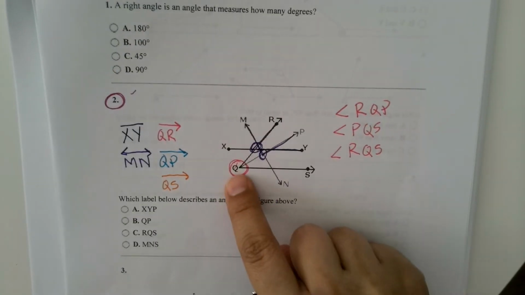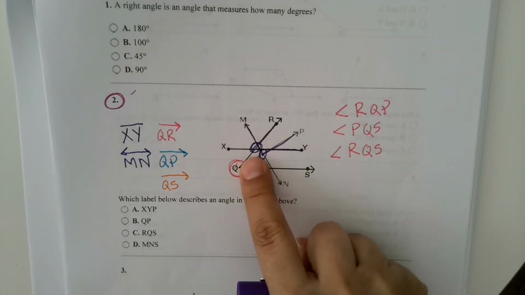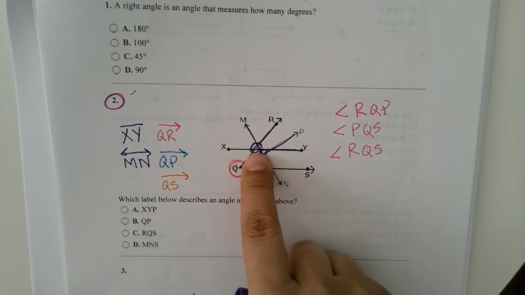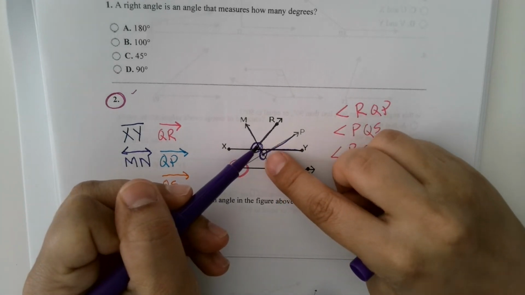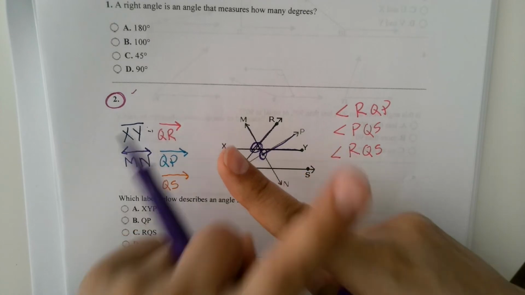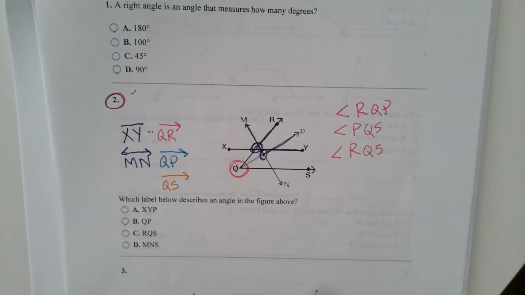If we look here, Q represents a point, and it is shared by all of these lines. We saw that when we drew this out. When we look at XY, or even MN, where it formed right here, there is no point. Yes, these lines are what we call intersecting, but there's no point here, so it doesn't have a shared point.